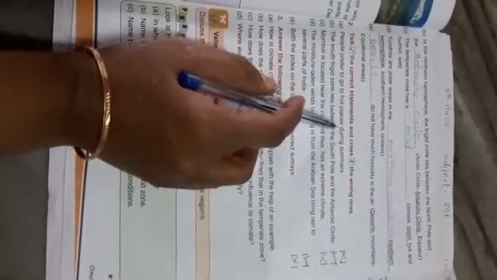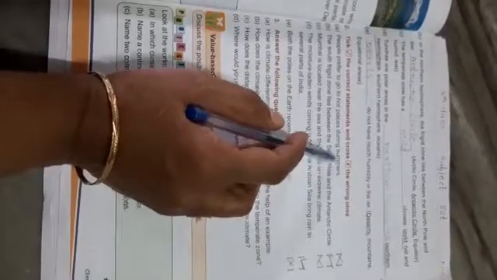Now we are going to see question number 2. Tick the correct statements and cross the wrong ones. We already did it, but we are going to revise it once again. A. People prefer to go to hot places during summer? Wrong. So mark a cross here.